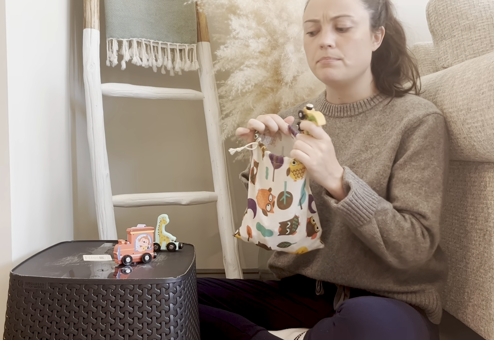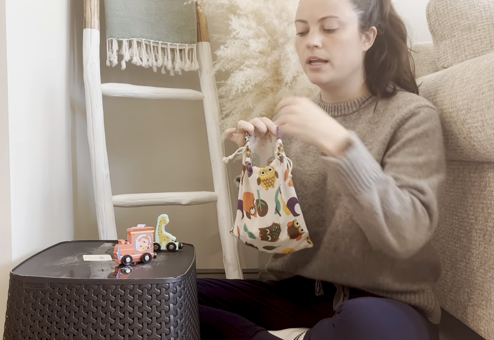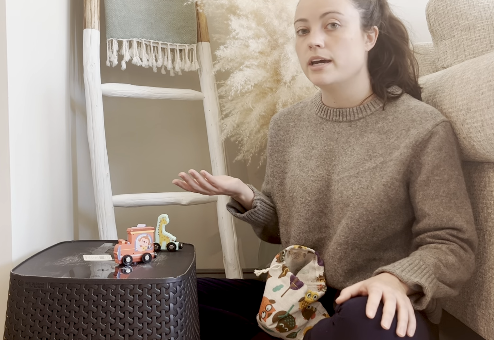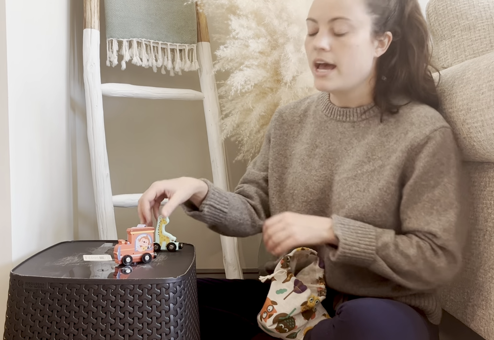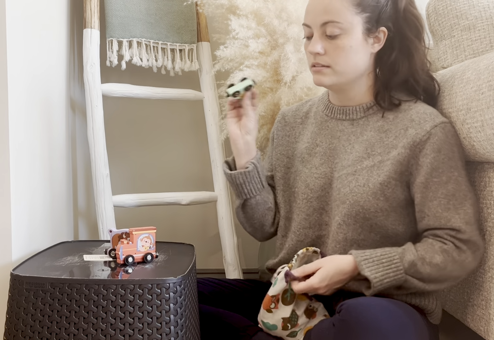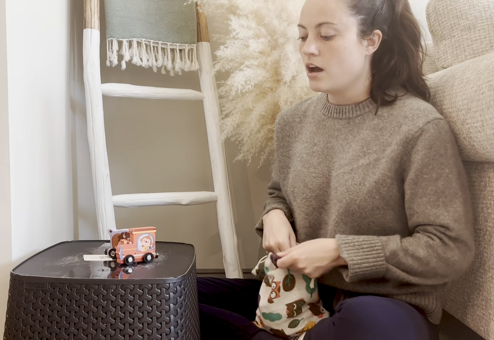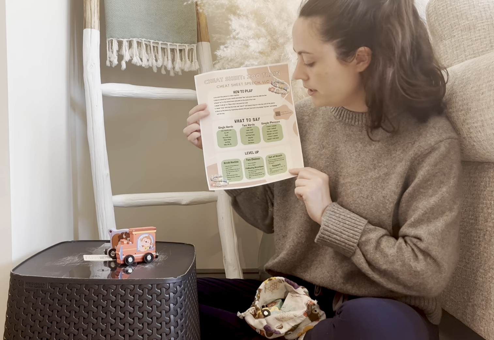So I'll hold up my bag, bye alligator, and put it in. So instead of them just putting all of them back in, which is great, it's just another chance for me to target that receptive language goal, and then have them put those in while cleaning up. All right, so now we're gonna talk about some of these level up opportunities at the bottom here.